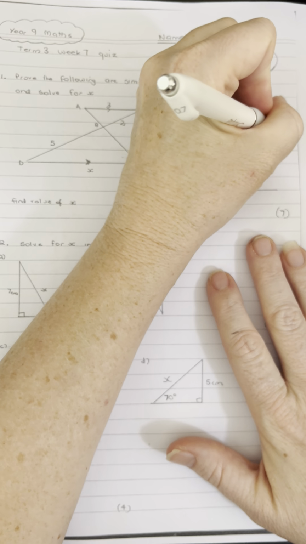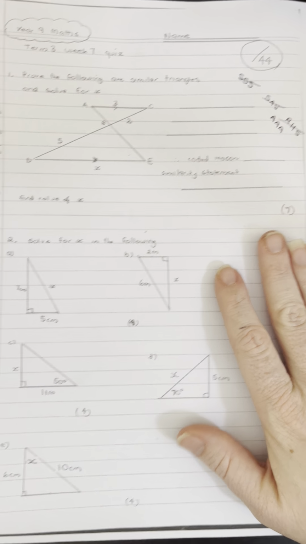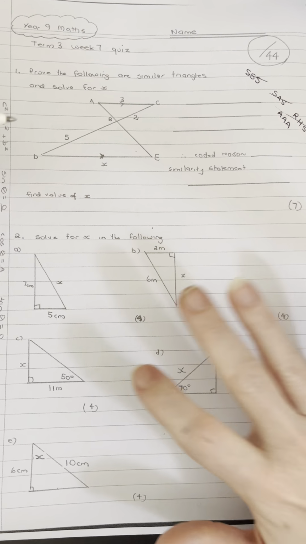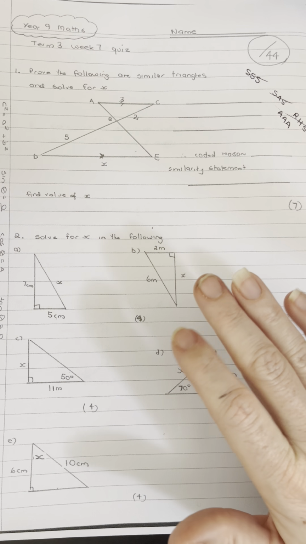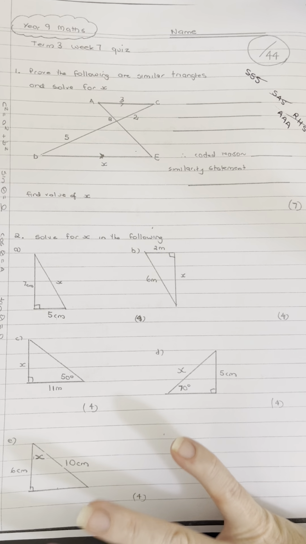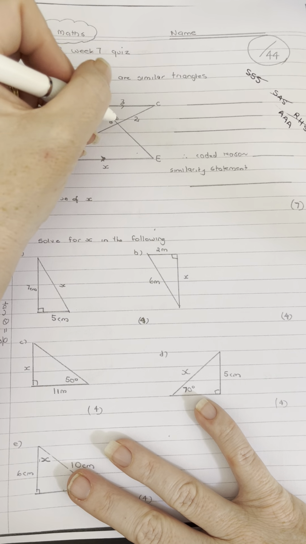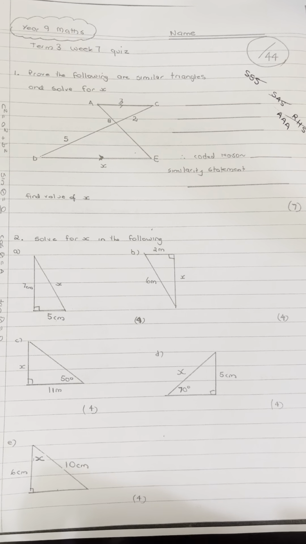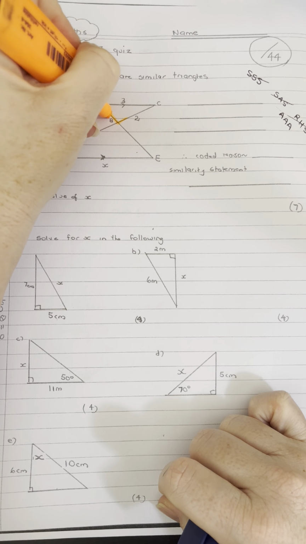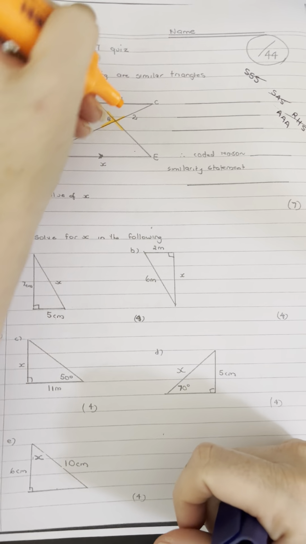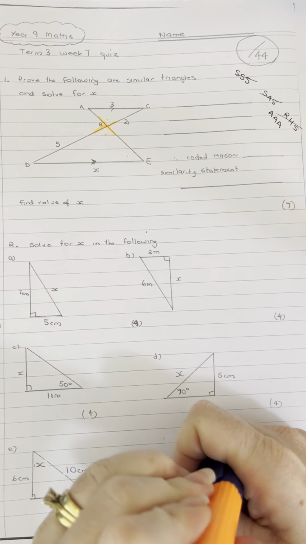Or I can do the AAA. That's the one I'm going to look for because I don't have 2 sets of sides to get scale factors to show they're the same. So I need to work on my angles. For starters, I can see that this angle here must equal that one there because of opposite angles are equal.